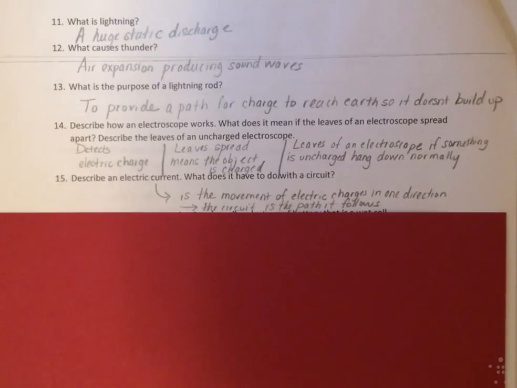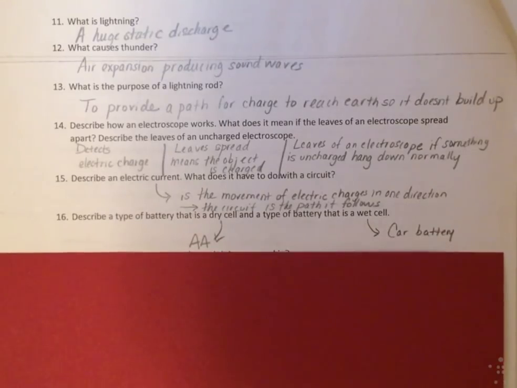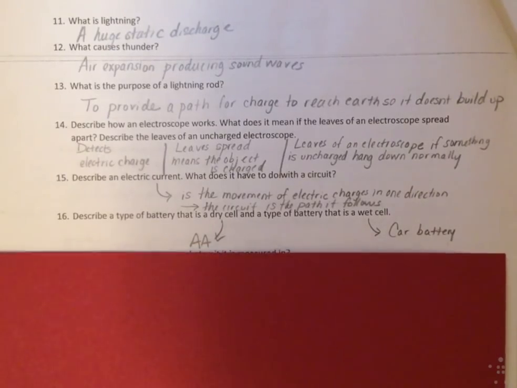And then describe a type of battery that's a dry cell and a type that is a wet cell. So the dry cell batteries are the typical ones that you think of, so AA, AAA, things that you buy for your devices at home. And then a wet cell battery is a car battery.